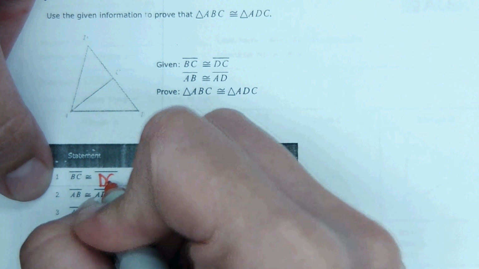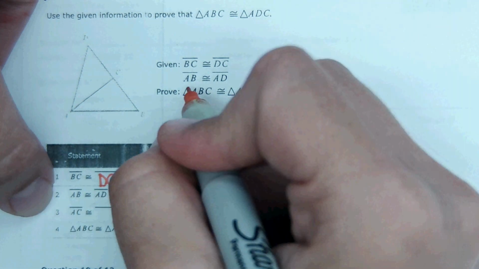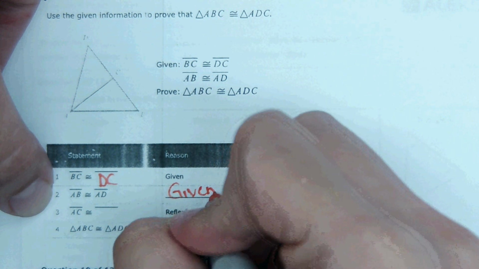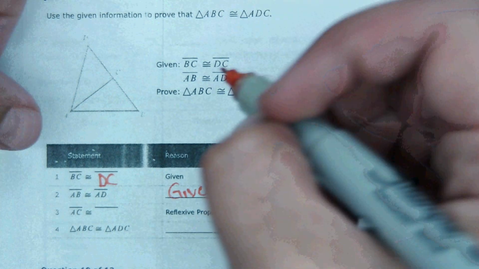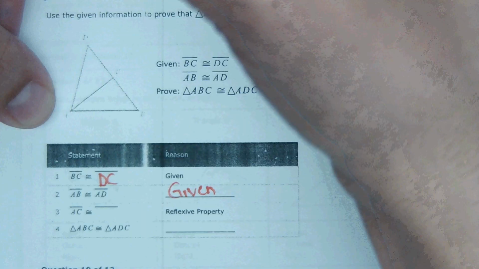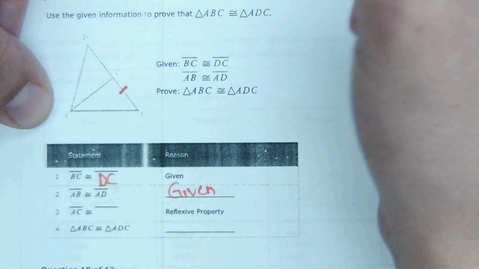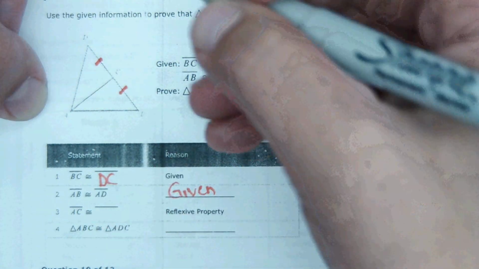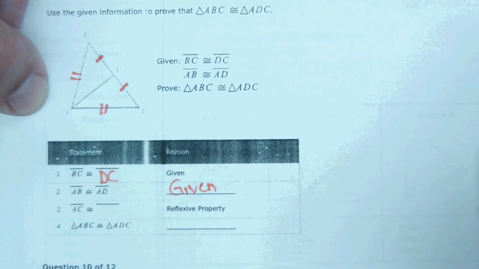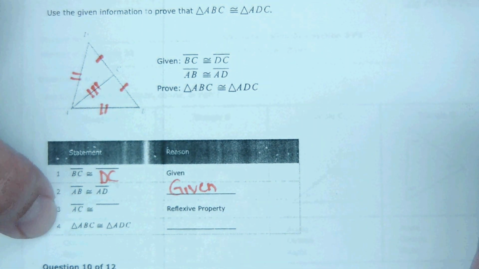You'll just have to fill in DC right here. I'm just copying it there. And then the next statement it gives us is also a given. And there'll be a drop down here where you just choose given. And then what I'm also doing is kind of marking this up. You could lightly write on the computer screen or just draw it on a piece of paper so you can mark it and see what's going on. So BC equals DC and AB here equals AD.